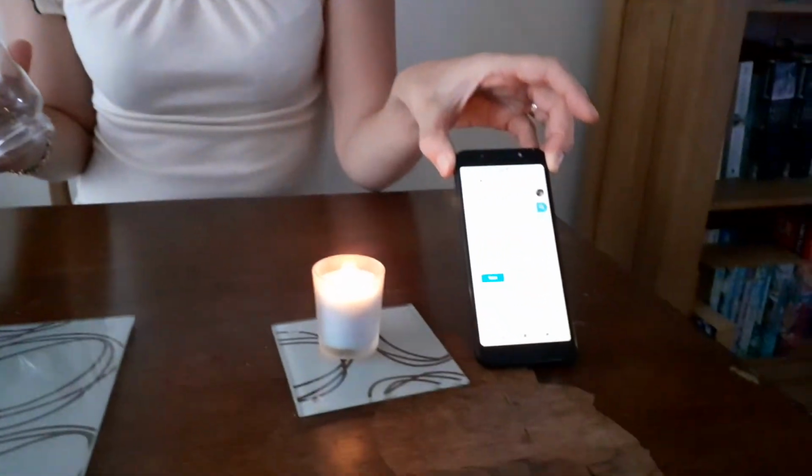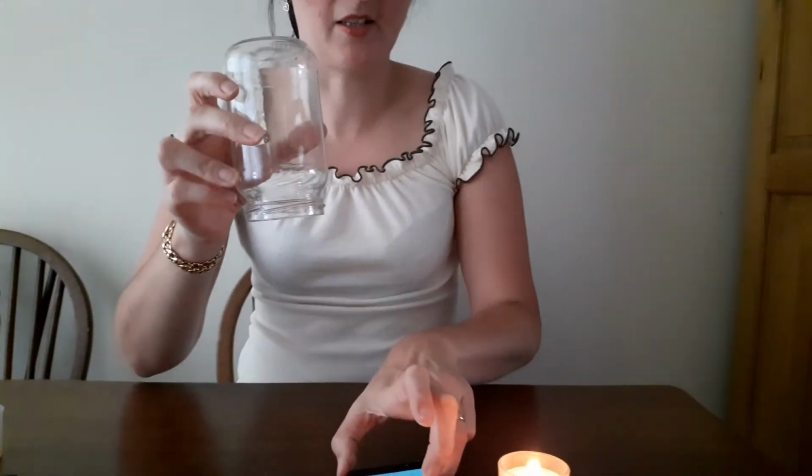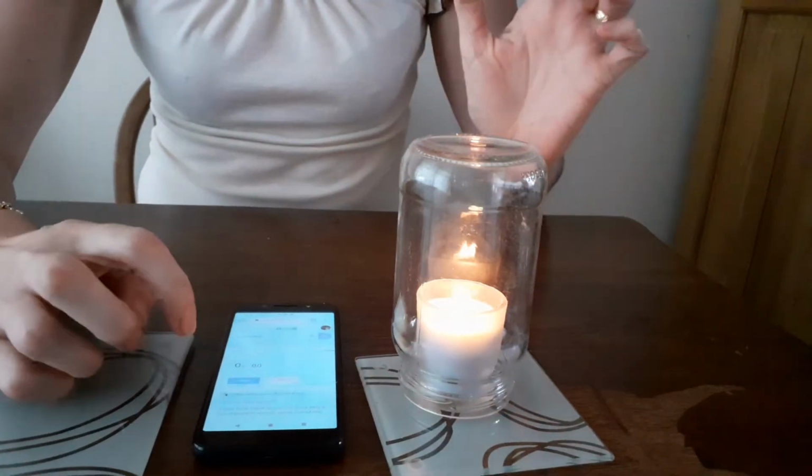Okay, so I'm actually going to do them one at a time with the same candle, because I lit them both and it turns out they have a different size flame. That's not going to give us valid results. So here we go. I've got my timer, I've got my jar. I'm going to pop the jar over and start the timer. So are we ready? Set, go.